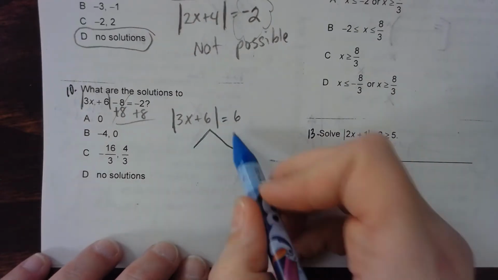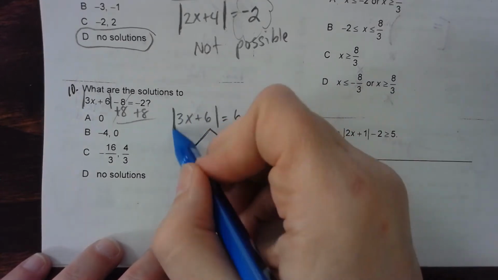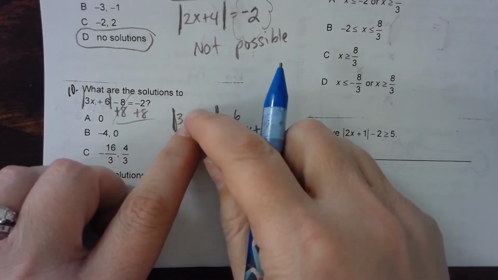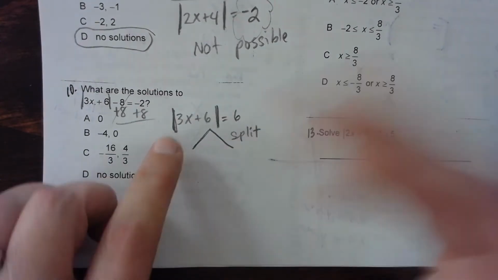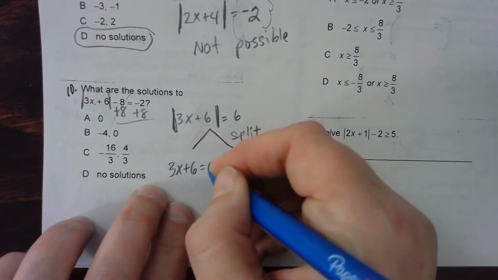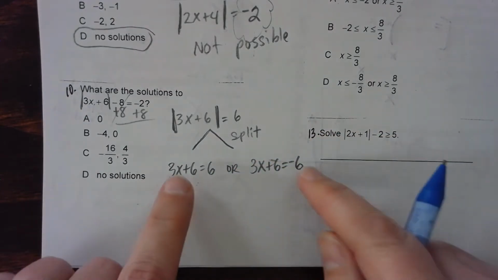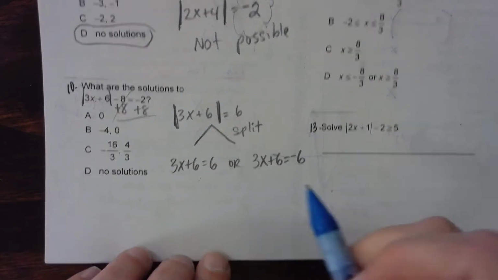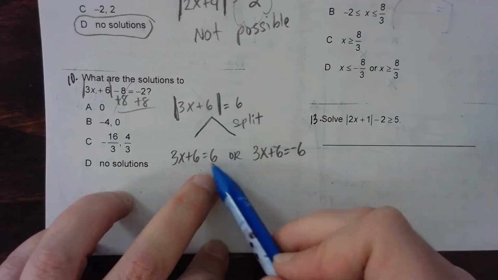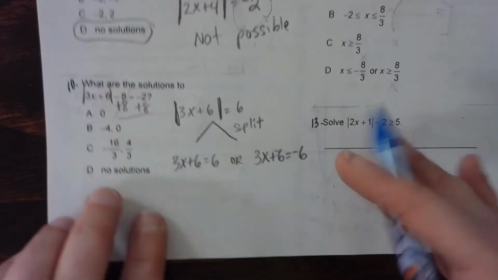So what we're going to do now is split this into the positive and the negative, because whatever's inside this absolute value bracket, doesn't matter what's inside there, but when we take the absolute value of it, it has to be positive. So the stuff in there right now could be positive, or it could be negative. The only thing I changed is I dropped off the absolute value sign, and I wrote the 6 out here once positive and once negative. And now we're just going to solve this.